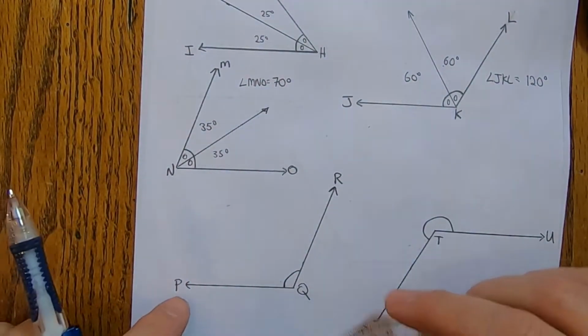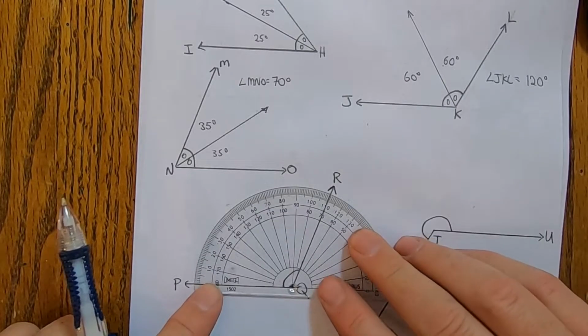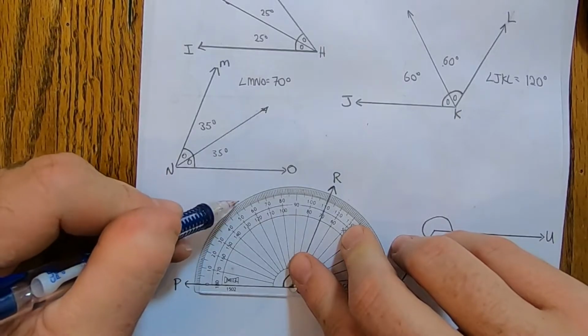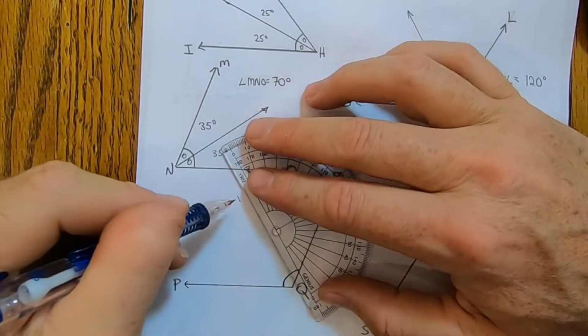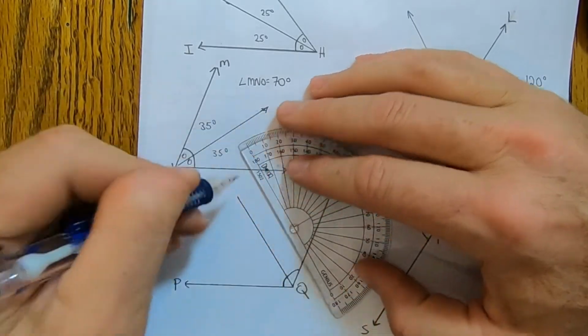Okay, here's another one, PQR. So I'm going to measure the angle, which looks to me like it goes to 110 degrees. So half of 110 is going to be 55. So I'm going to mark that bisector here.